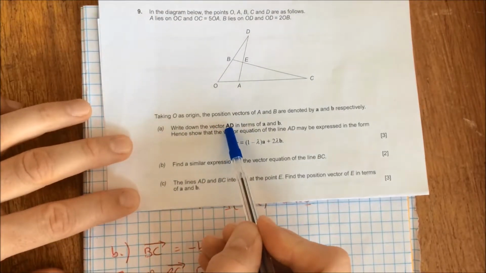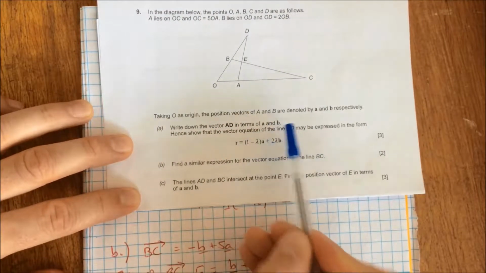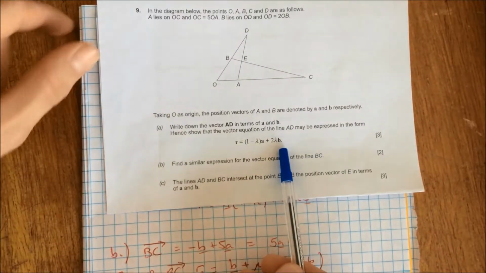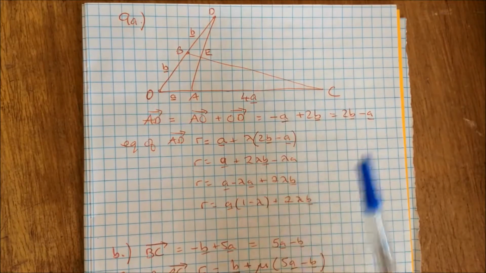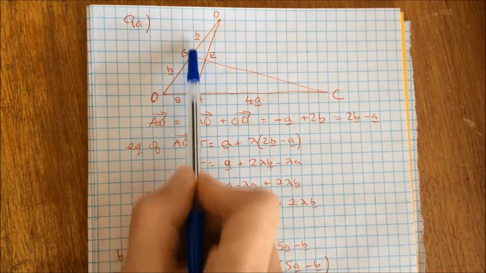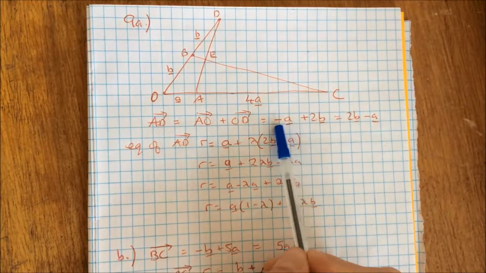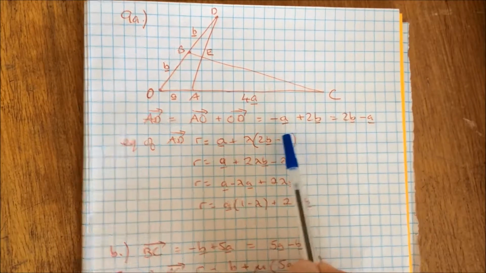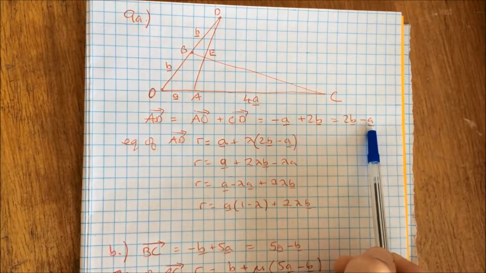Write down the vector AD in terms of a and b and show that the equation is r equals that. Well, A to D is going negative a plus b plus b. Negative a plus 2b, which we'll rearrange to get 2b minus a.